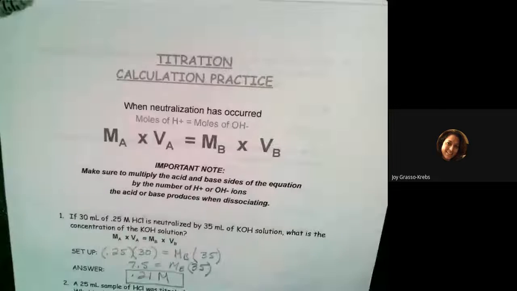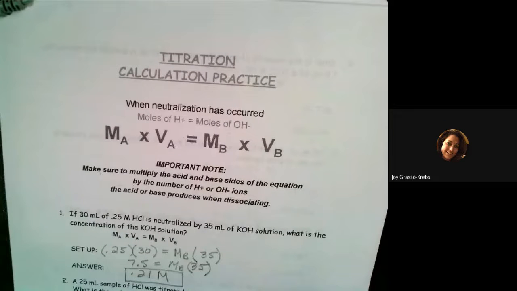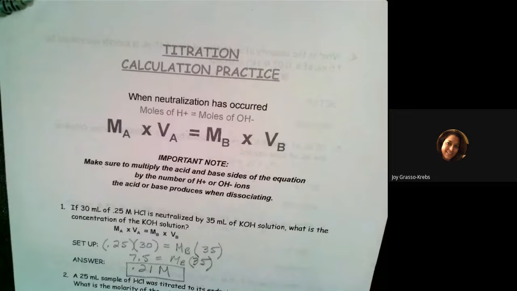So if you have command of this sheet, you really did a good job. You really understand the titration calculation, and you're doing great.